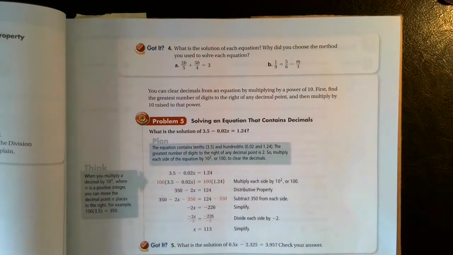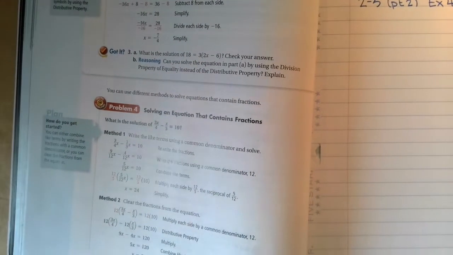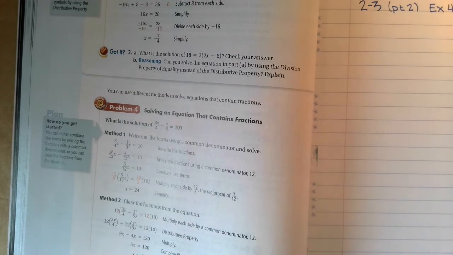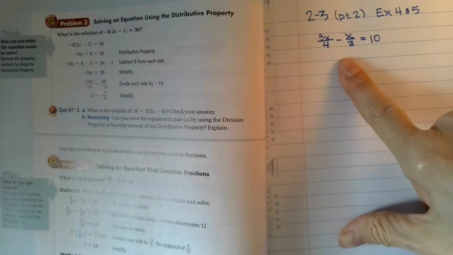To finish lesson 2-3, you can write 2-3 examples 4 and 5. We're going to talk about solving equations that contain fractions and ways that you can work with them. If you look right here, page 96. All right, I've copied this one down. I want to do that too.